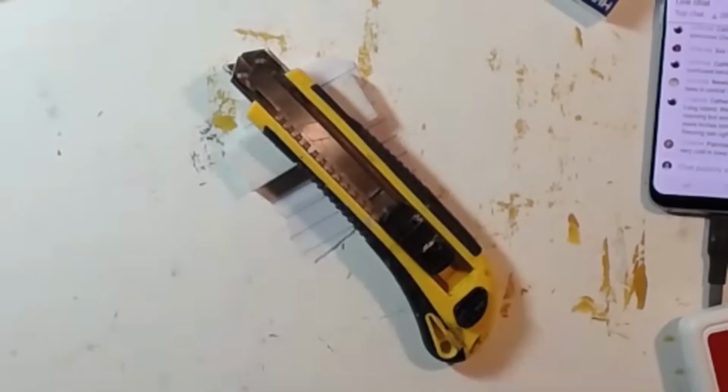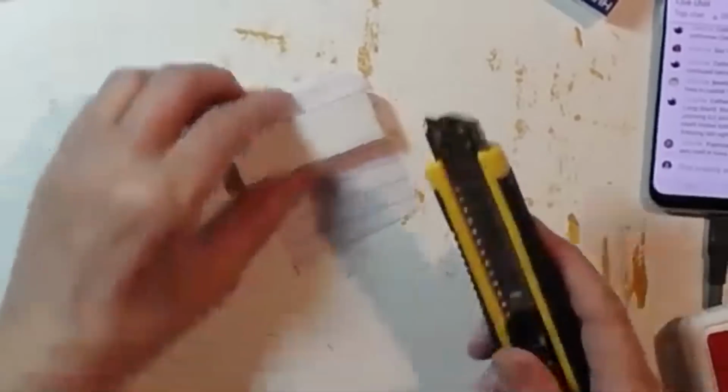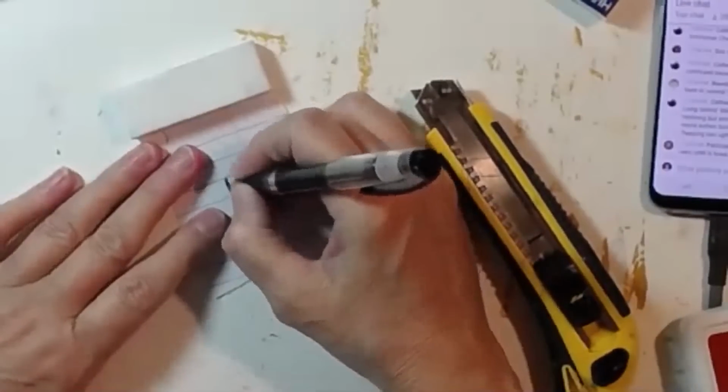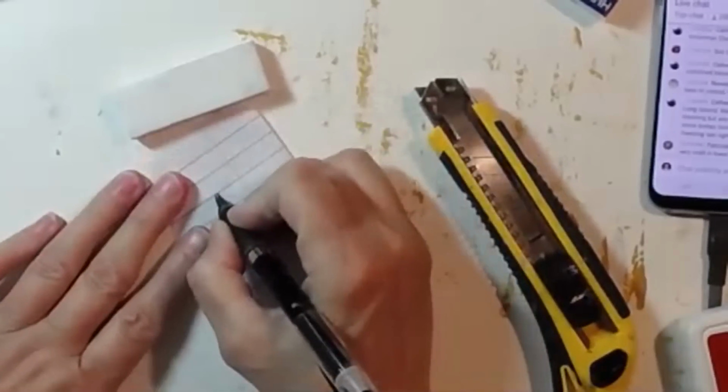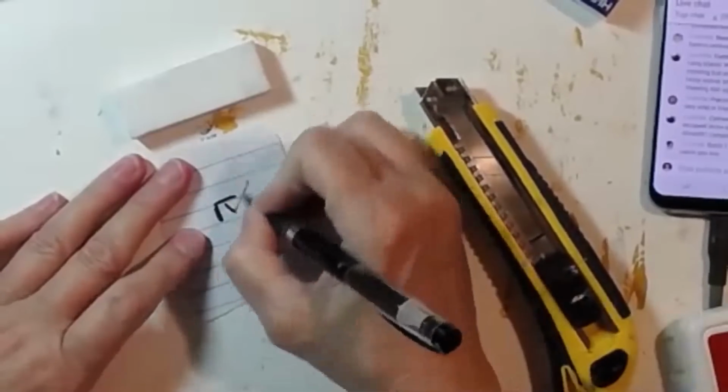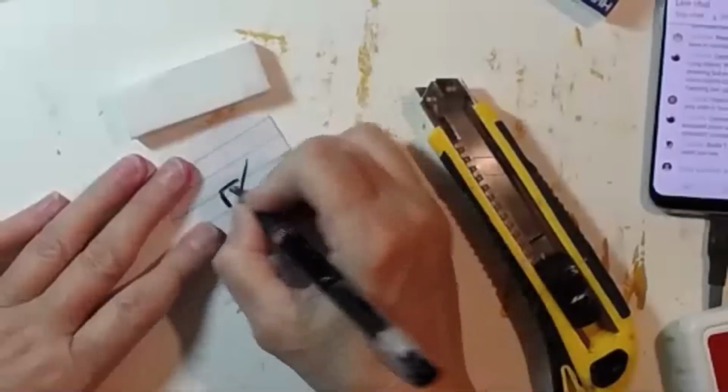Okay. And then I want to take this eraser. I already got it out of the package. That helps. And let's just draw the check mark. And I don't need it big. I'm going to put a check mark in a box here like this. Something like this.